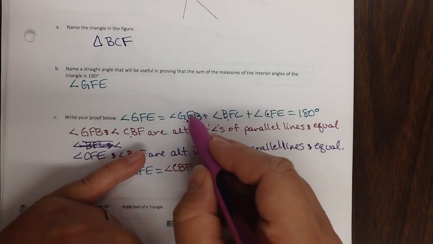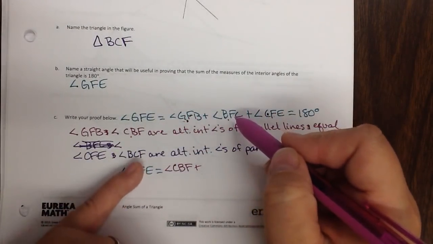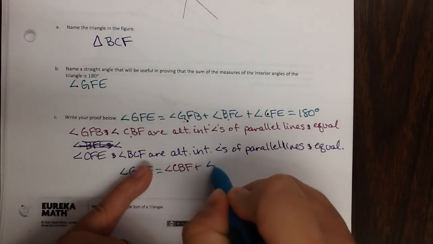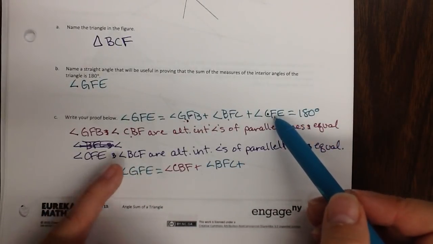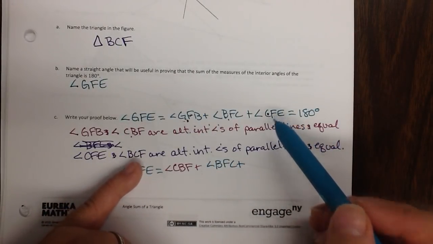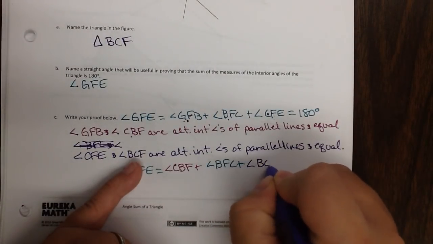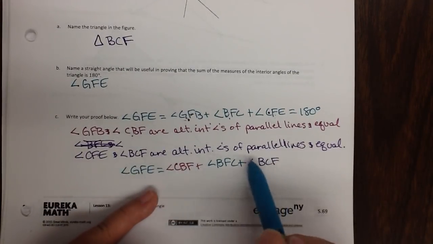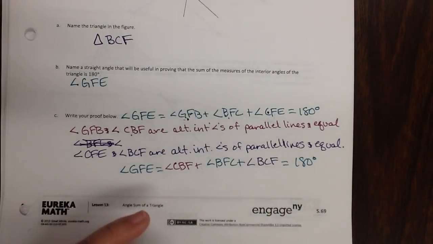I'm just going to take this one out and plug this one in, plus BFC is not here, so I'm going to just leave that one there, angle BFC, plus CFE is right here, so I can substitute in angle BCF. And we know that all together, because they equal this line, they equal 180 degrees.